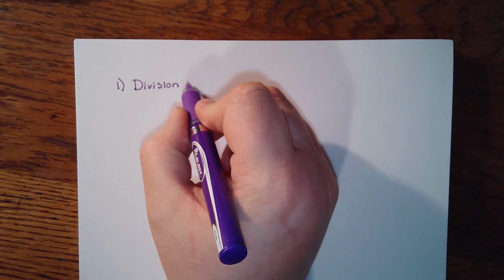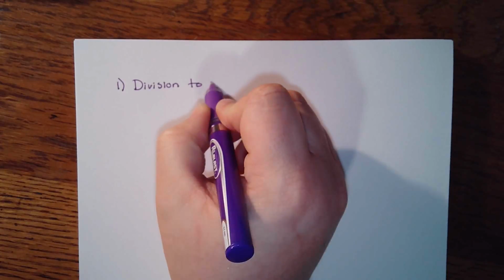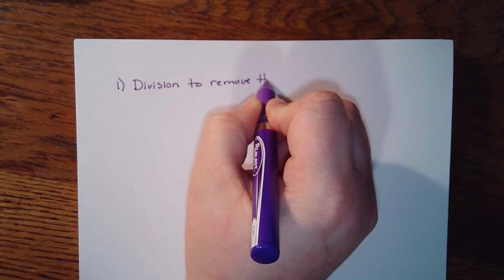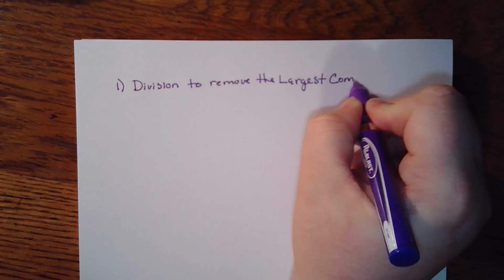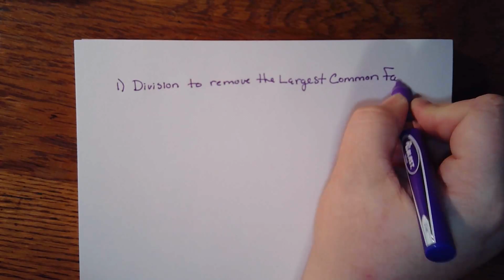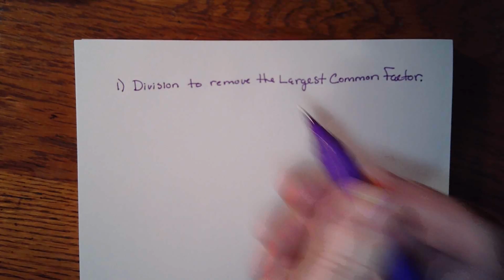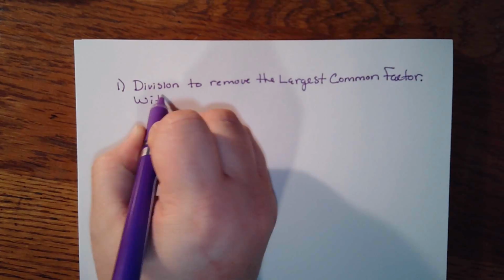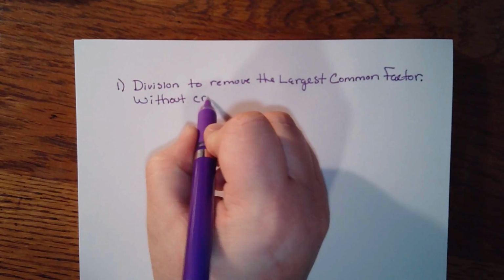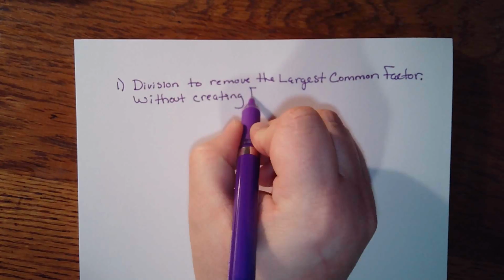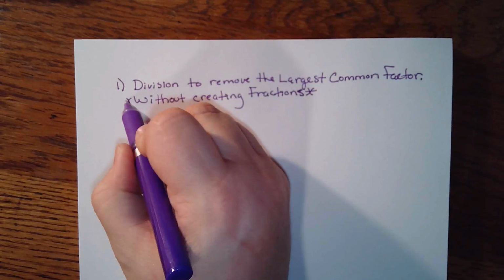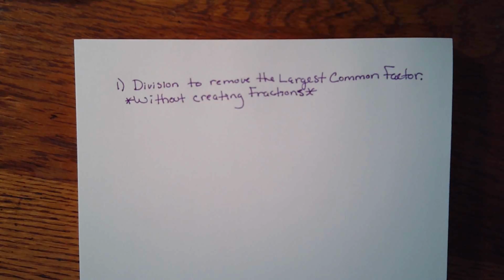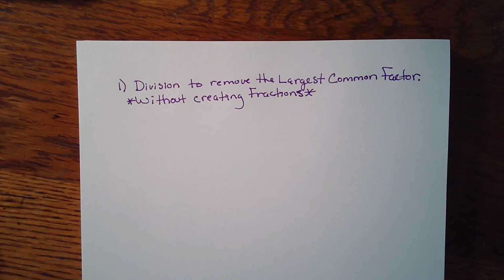So you're going to use division to remove the largest common factor, and we're doing this without creating fractions. It's important that you understand the second part because I could pull anything out, but then you would have a fraction. So keep in mind that you do this without causing fractions.